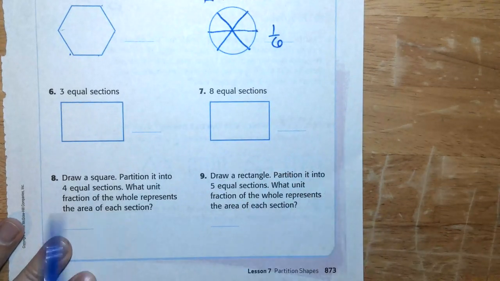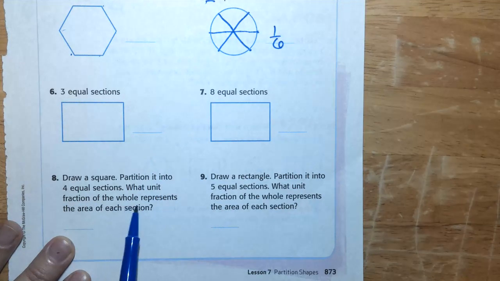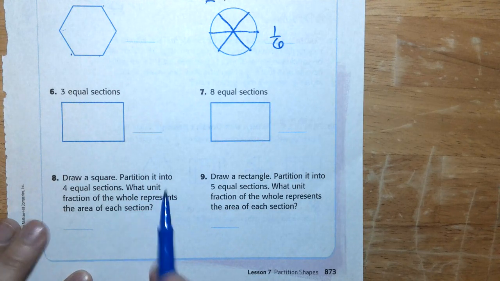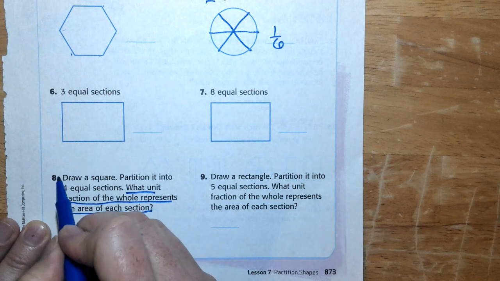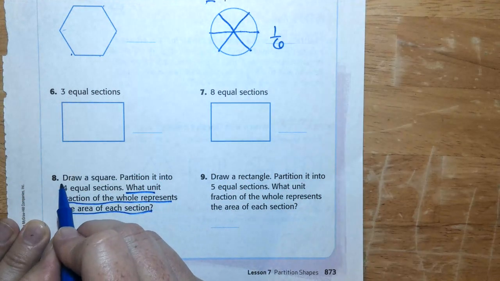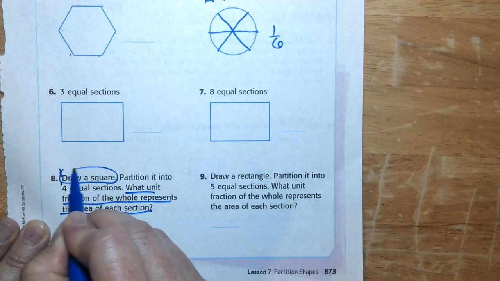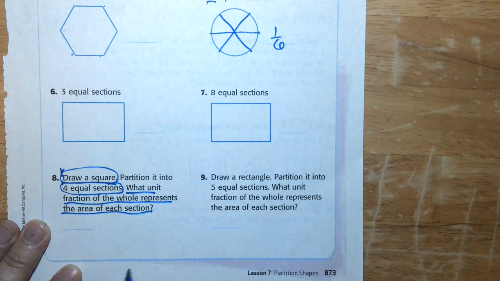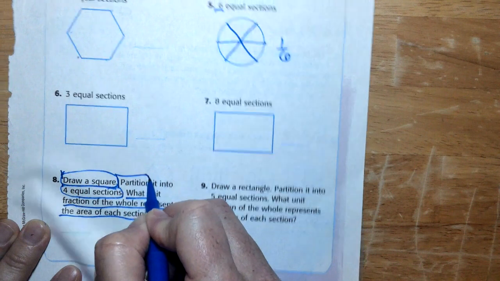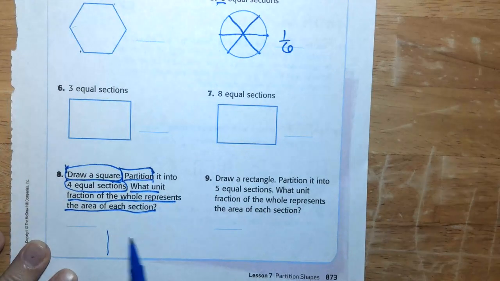Now let's look down below. Draw a square, partition it into 4 equal sections. What unit fraction of the whole represents the area of each section? Underlining our question, this is the important information. We're going to draw a square, equal sections. Great. And what type of math are we doing? We're going to partition it. So we're going to draw a square.